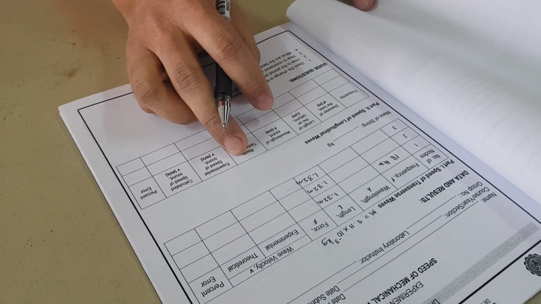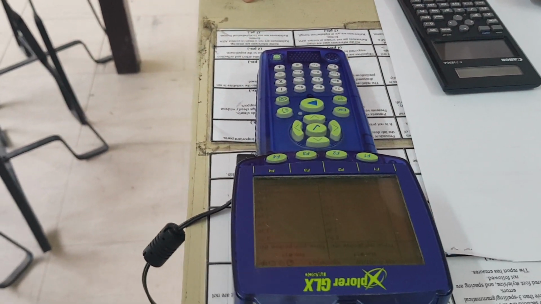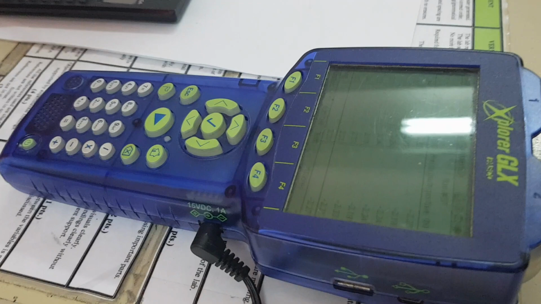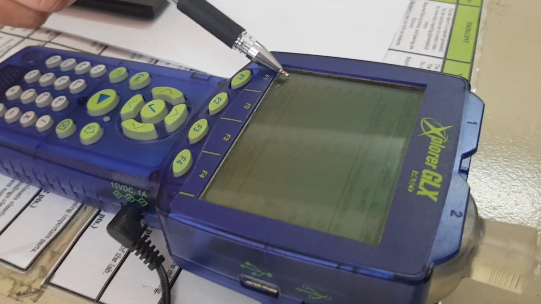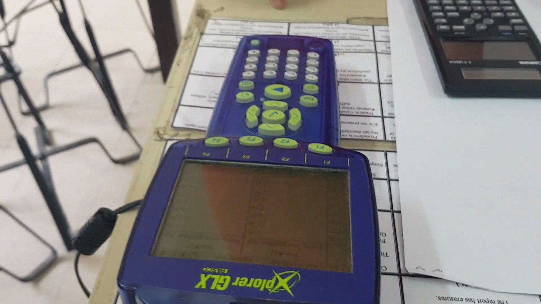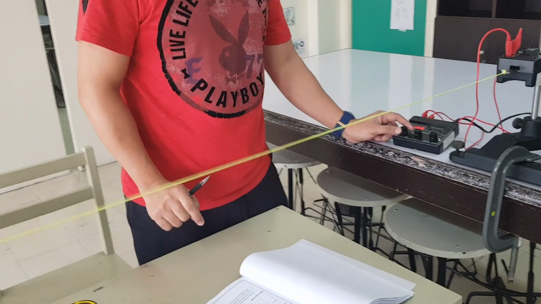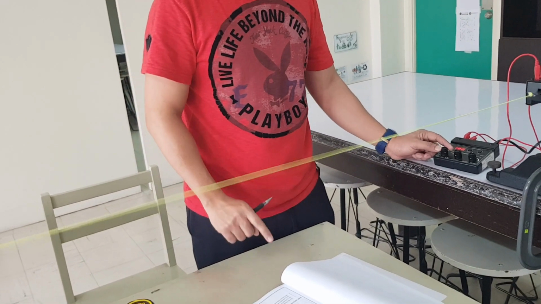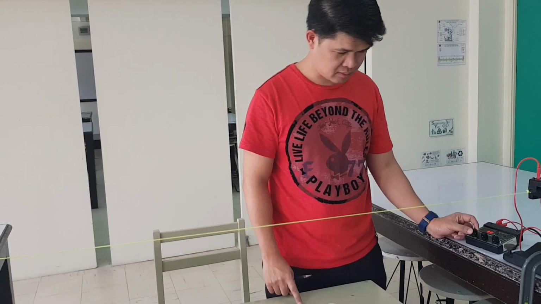And then I need to compute for the wavelength. But before that, let me check the tension first. The tension can be read in the GLX force sensor. What I did earlier was set the GLX Explorer to average. Based on the reading, it changed again. So I will go back to the sine wave generator because the wave disappeared. I will repeat it, because the 1 segment or wave should not disappear.